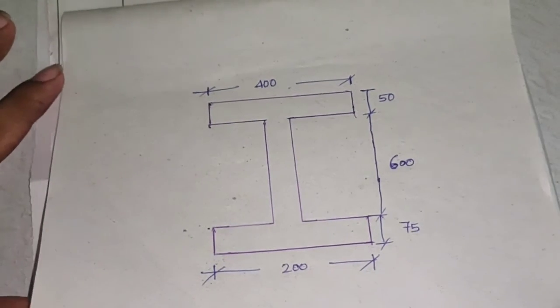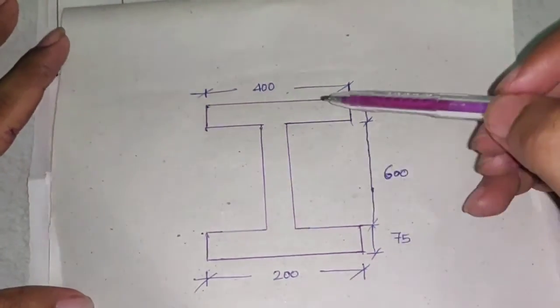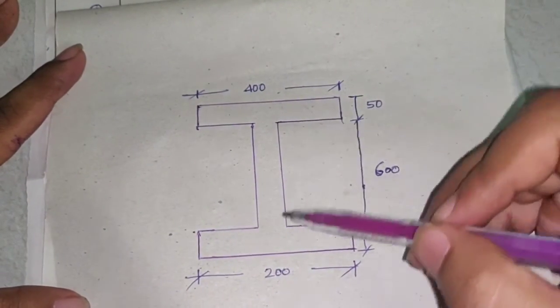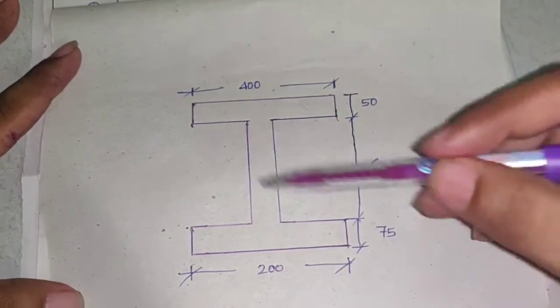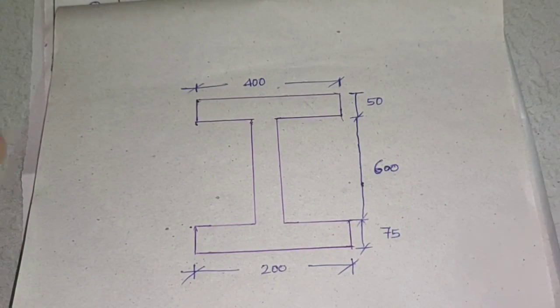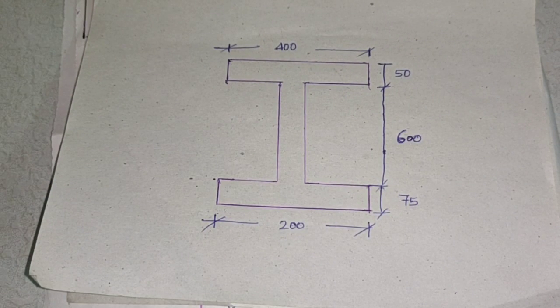This particular part is called the I section. This top part is called the top flange, this bottom part is called the bottom flange, and this part is called the web. Note down this problem and solve it on your own, so you'll see any difficulties when you are solving.